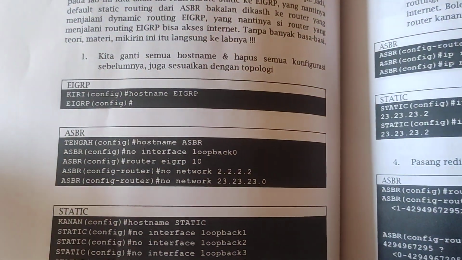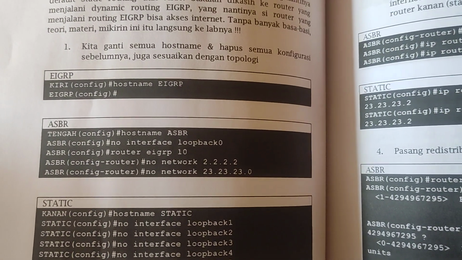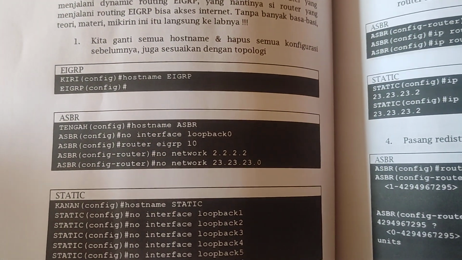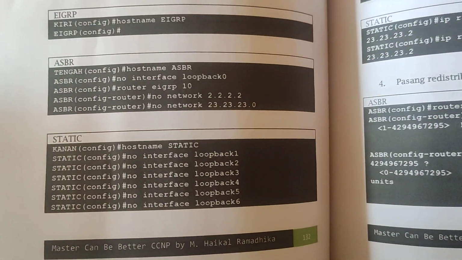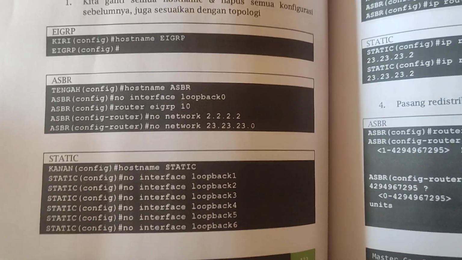So first you can change the names. The left router you can change to AGRP, the middle router to Icebear, and the right router to static.